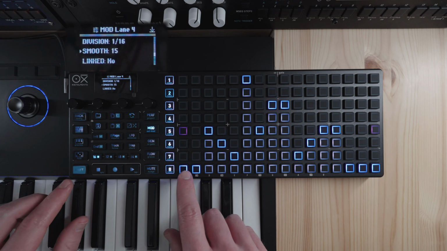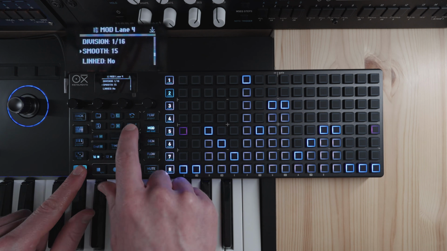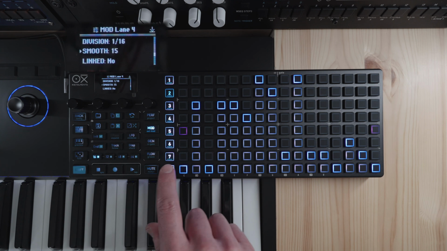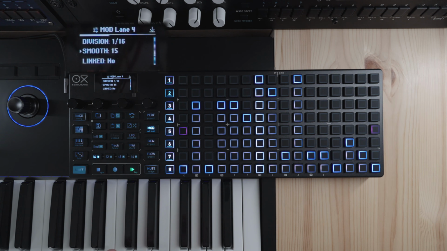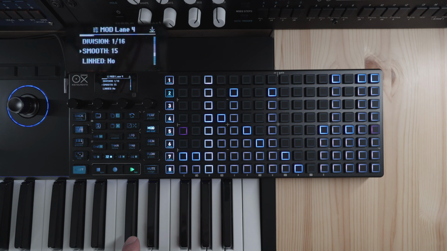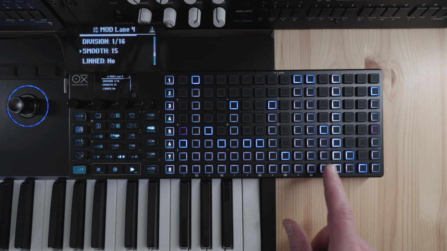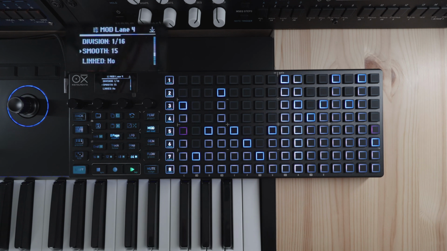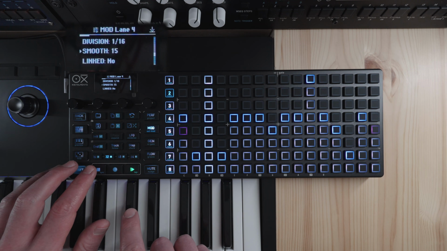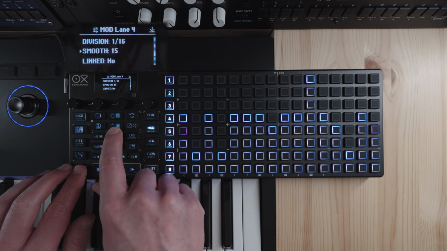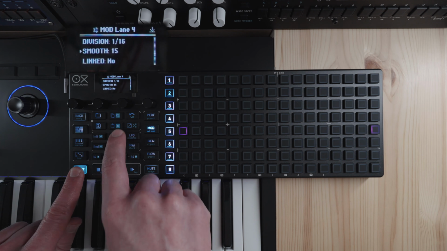So we'll make it a 128 step modulation lane and hold shift and press random, and we get a very long randomized modulation lane. And press play, and you can see our modulation lane running through the whole 128 steps. You can clear your mod lane by shift and clear.